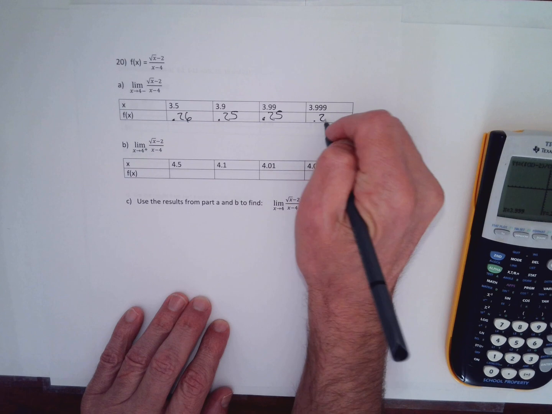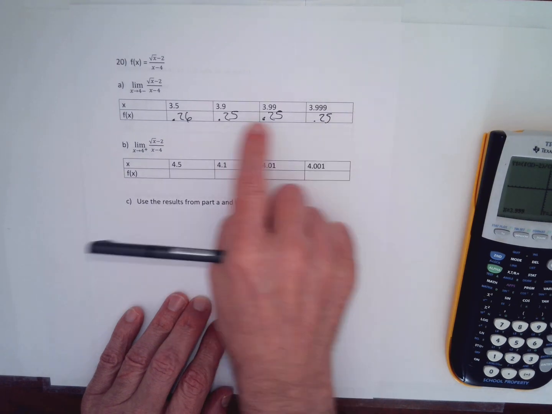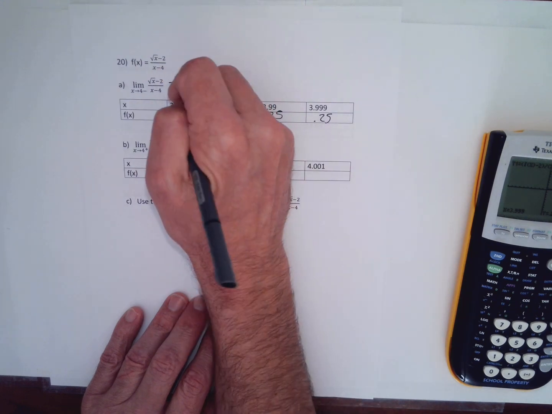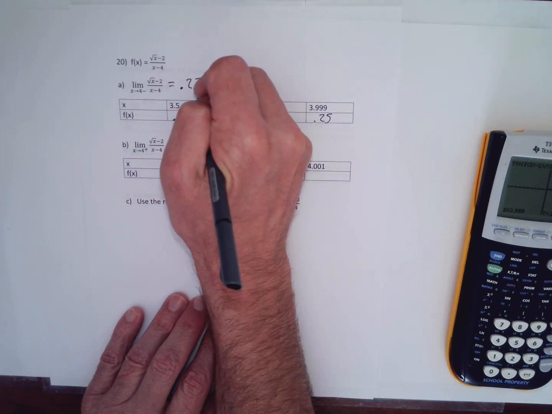So at 2 decimals, if I'm not carrying more than 2 decimals, even at my second value, all the y's are the same. I believe that's what the limit's going to be.